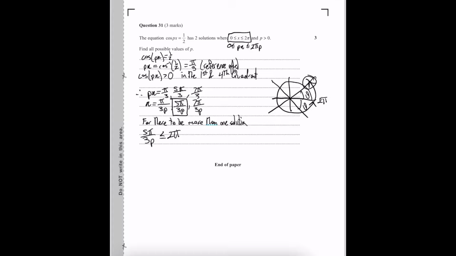If it was greater than 2 pi, what would happen? We would have exactly 1 solution, because the x would fall out of the 0 to 2 pi range, right? This 5 pi on 3p would fall out of this range, and we would only have the 1 solution, pi on 3p. And we don't want that, because we want exactly 2 solutions.